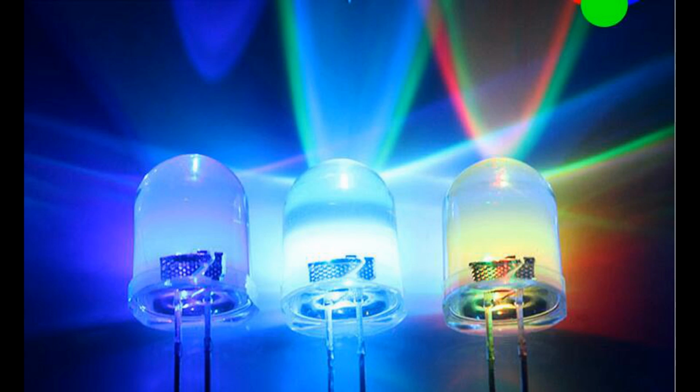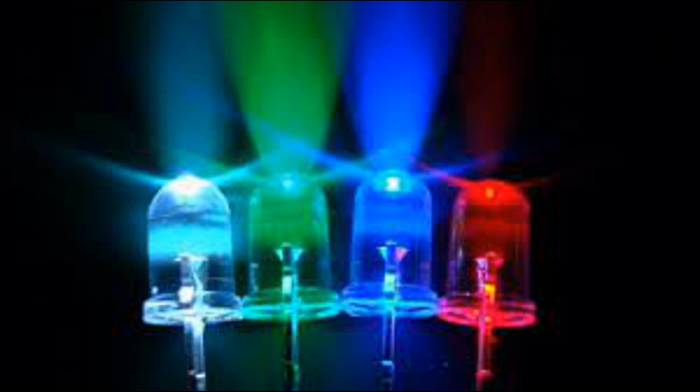Instant on. LEDs turn on instantly without any warm-up time, unlike some other lighting technologies. Compact size. LEDs are compact and can be designed into various shapes, making them suitable for diverse applications. Low heat emission. Since LEDs are more efficient, they emit less heat, reducing the risk of overheating in enclosed spaces. Wide color range. LEDs are available in a wide range of colors, including white, red, green, blue, and many others.